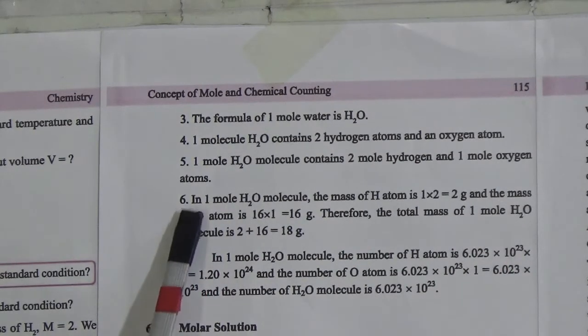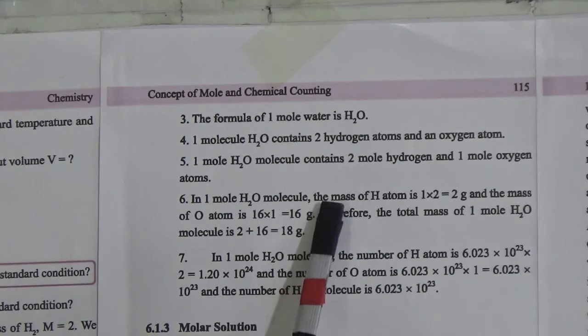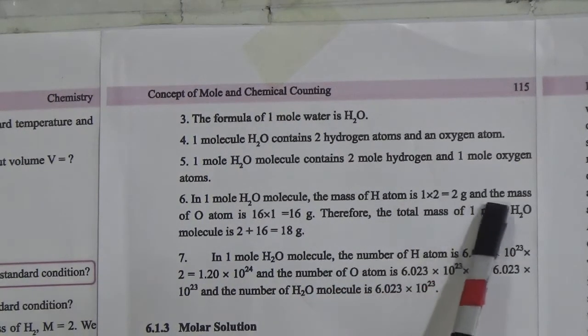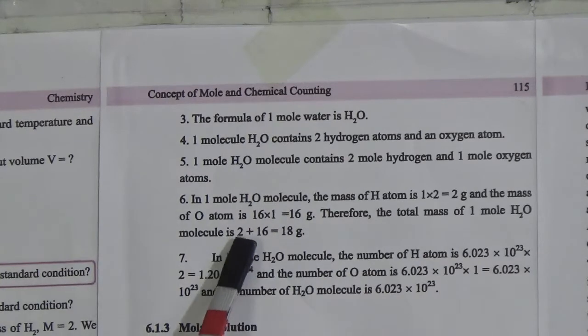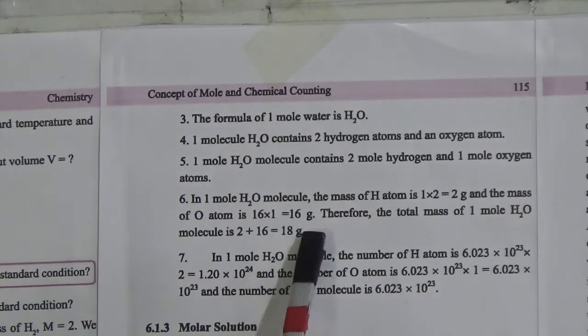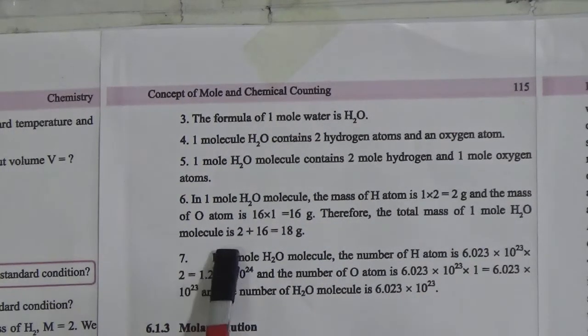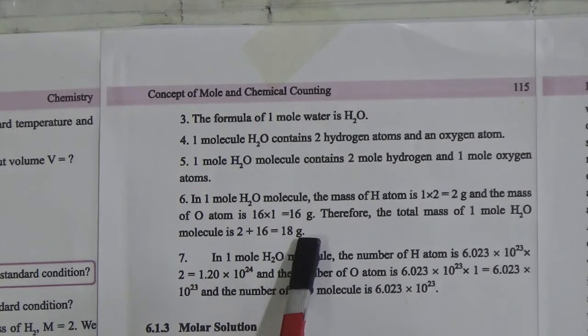Come to the next one. In 1 mole of water, the mass of hydrogen atoms is 1 into 2 is equal to 2 gram. The mass of oxygen atoms is 16 into 1 is equal to 16 gram. Therefore, the total mass of 1 mole of water is 2 plus 16 is equal to 18 gram.